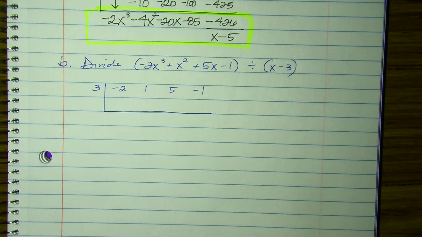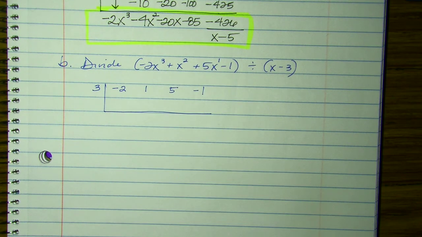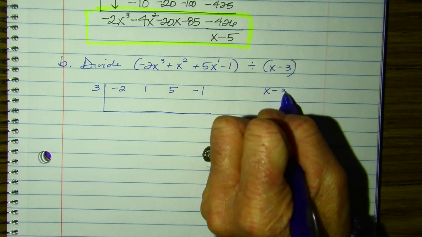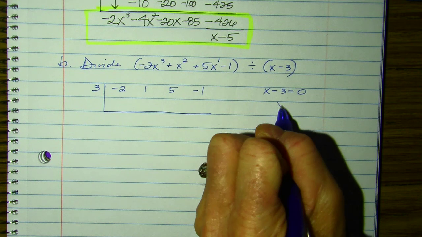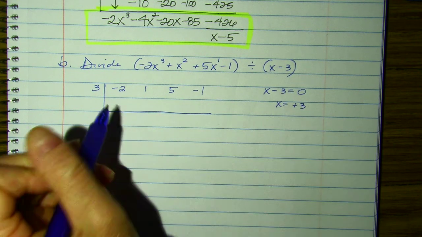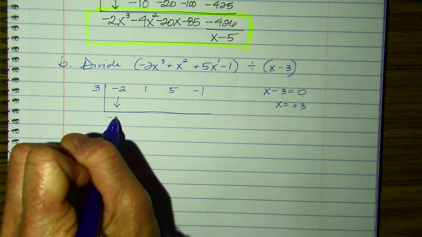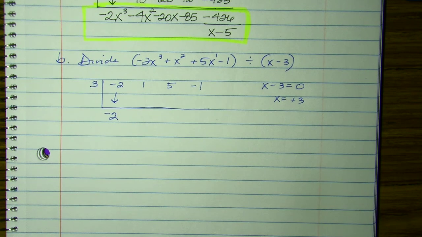There are no terms missing because this is a 1, so 3, 2, 1, 0 x's. Okay? This is a positive 3 because you have to solve this. And 3 minus 3 equals 0, so x equals a positive 3. Now, if you'd like to go ahead and fill it in, go ahead and bring the first number down and see if you can fill it all in. Push play and check with my work.